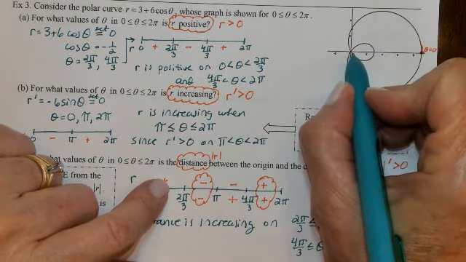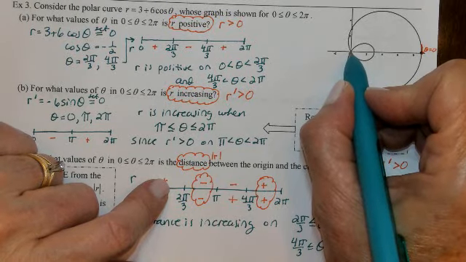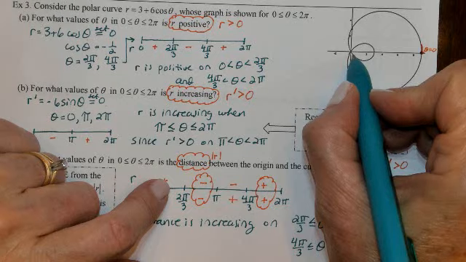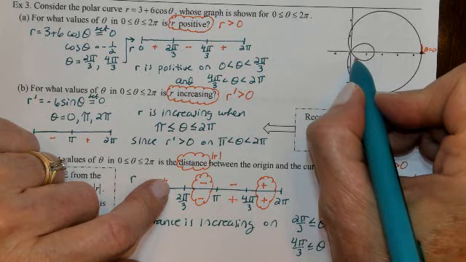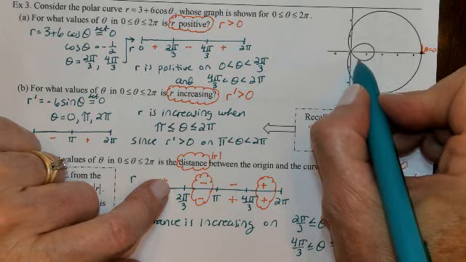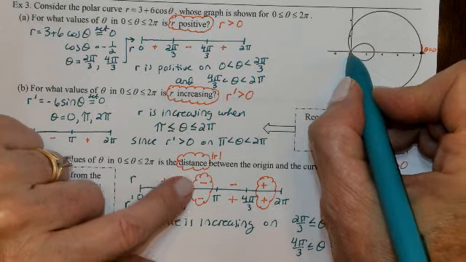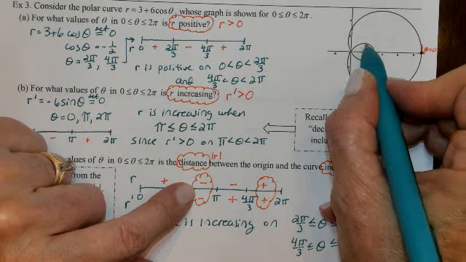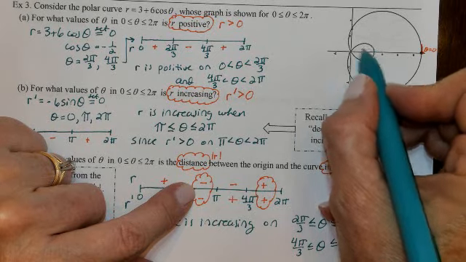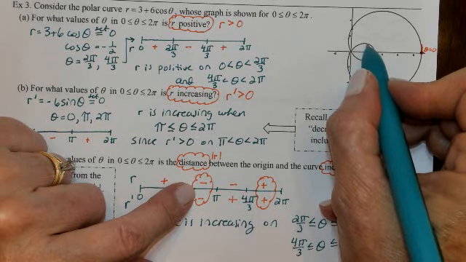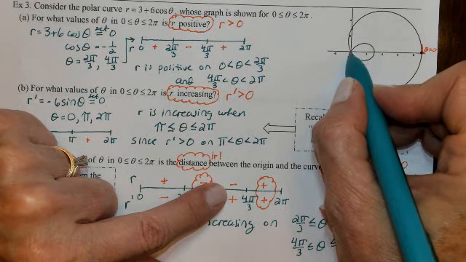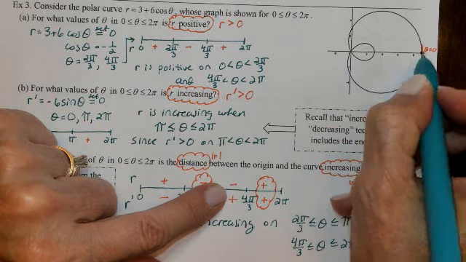Then r is negative and we're decreasing. So r is negative and we're moving out. It's negative and getting more negative. So of course the distance will be increasing here. And then from this spot to this spot, the distance is decreasing again until we get to 4 pi over 3, and then the distance increases the rest of the way. Totally makes sense.